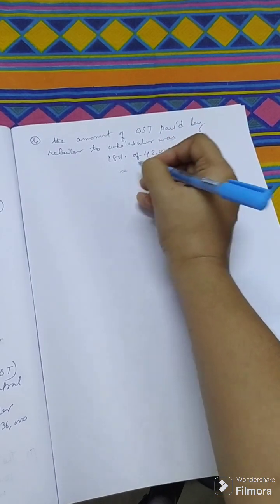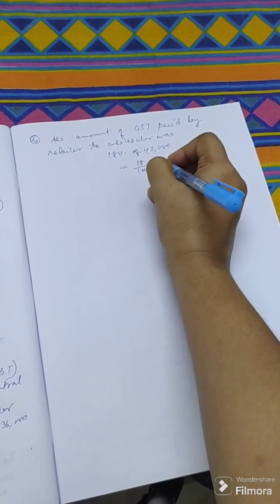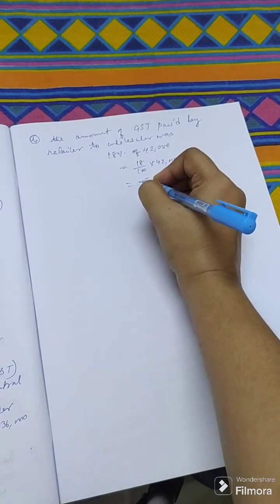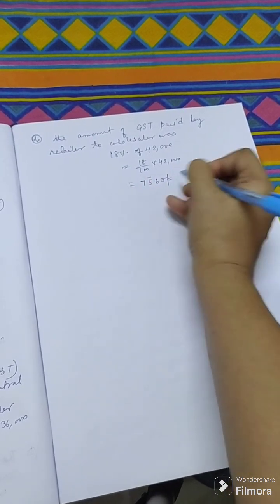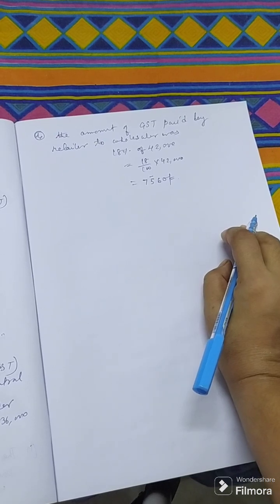It was also calculated earlier. That means 18 by 100 times 42,000. That was 7,560 rupees.